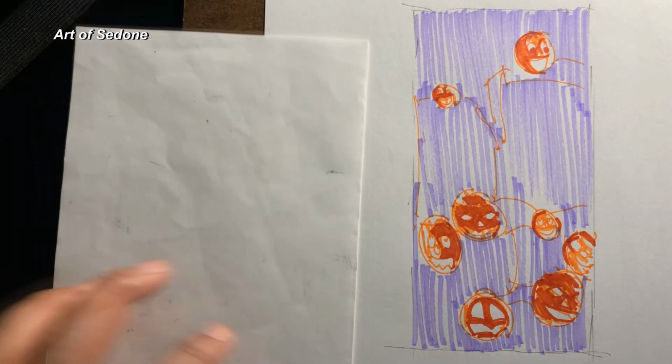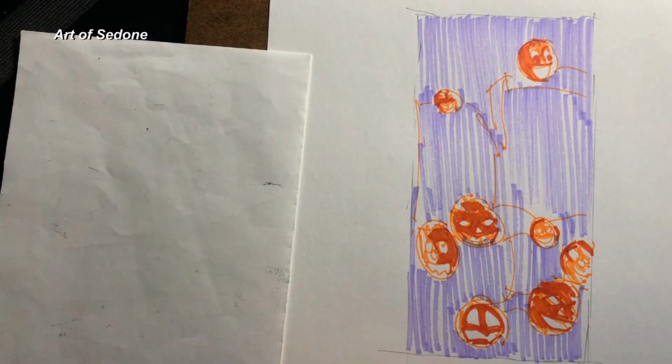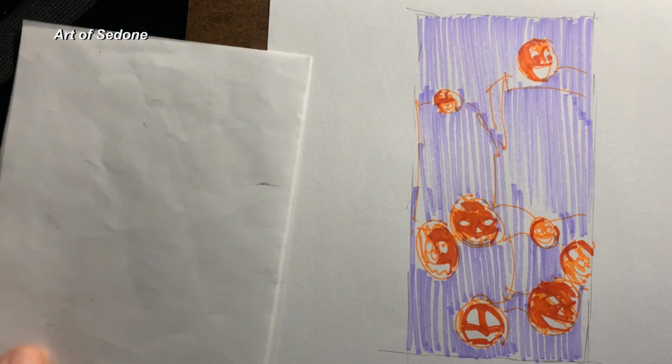So I'm going to go ahead and create the border. I like to not outline the border so that I don't try to be too careful in the beginning, but now it's going into the detailing.